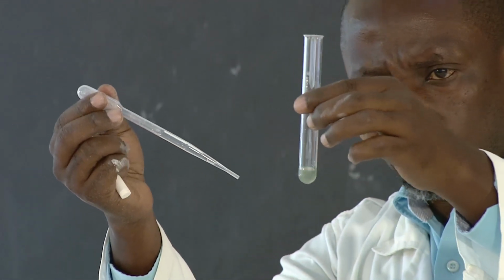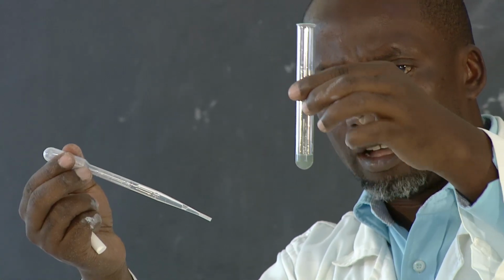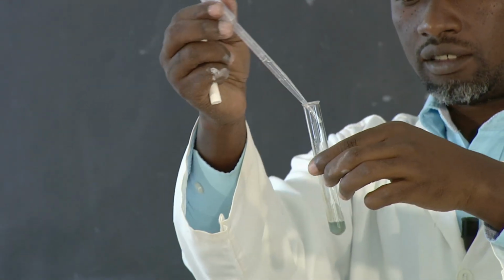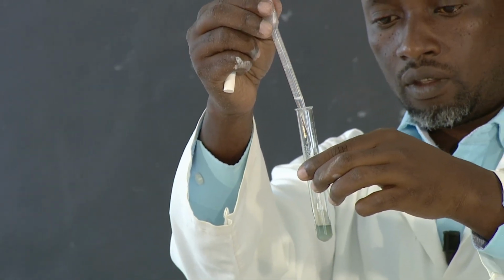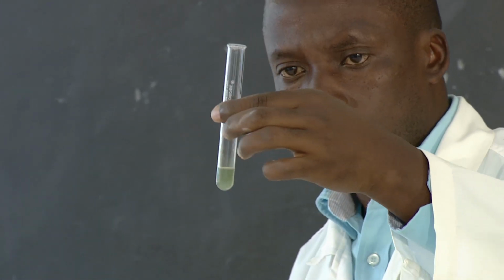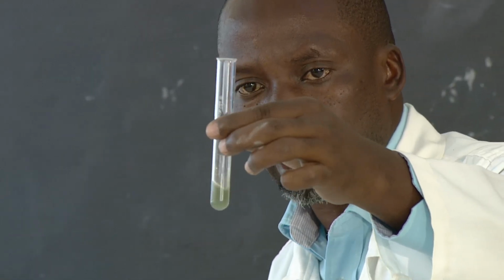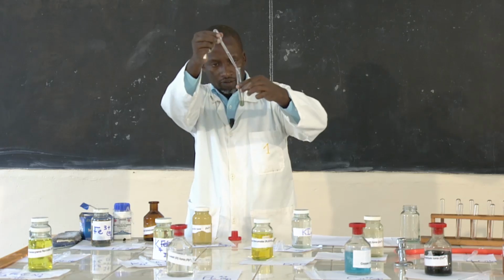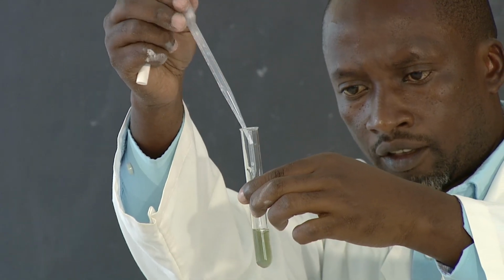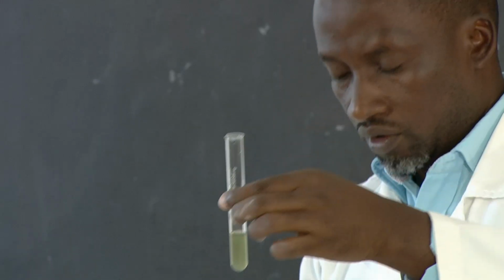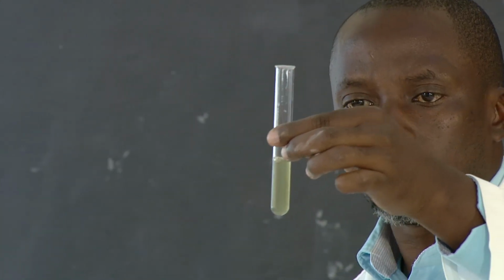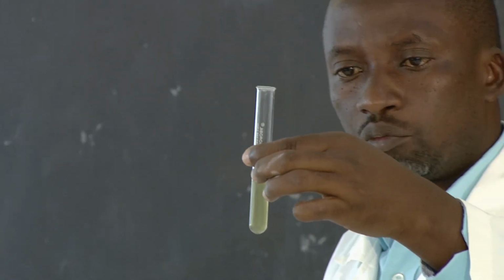See what is happening? Something jelly-like. So sometimes we call it gelatinous. It is a precipitate. So let's add excess. What kind of color is that one? So the precipitate is insoluble. It doesn't dissolve. So it is not disappearing. So this is green precipitate.